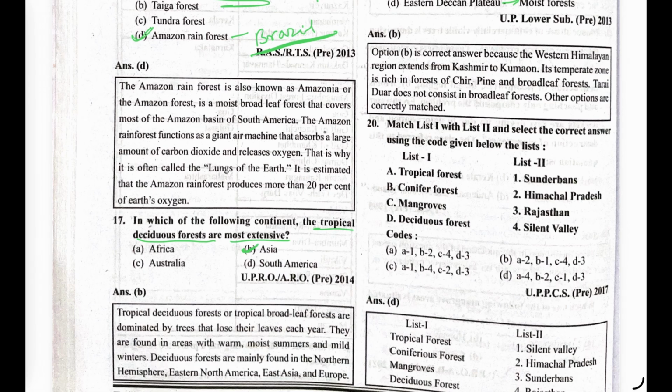Match list one. List one is tropical forest, with Sundarban, Himachal Pradesh, Rajasthan, Silent Valley. So Silent Valley is tropical forest. Then conifer forest, Himachal Pradesh. We can see cone-like structures where there is a lot of cold. That's why plants save themselves from the ice. That is called a conifer forest, and we find it where it is cold.